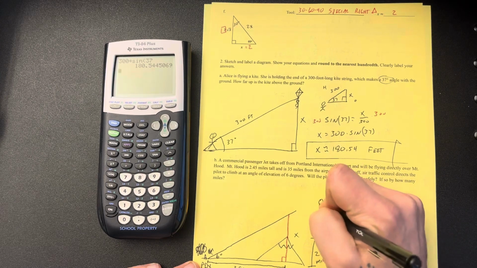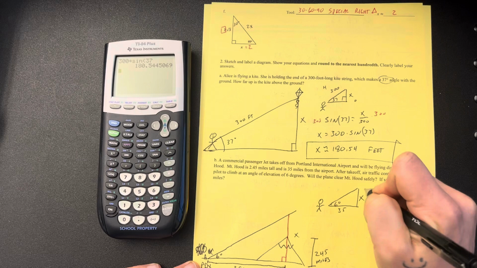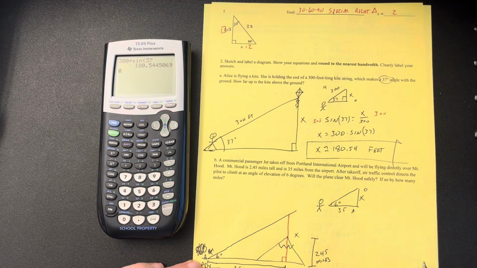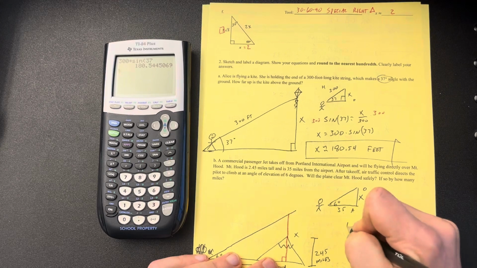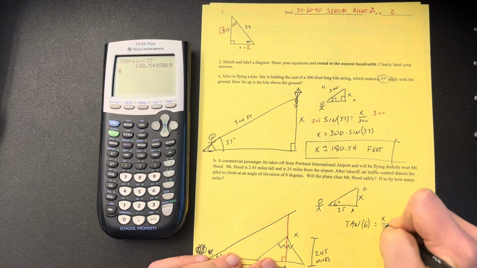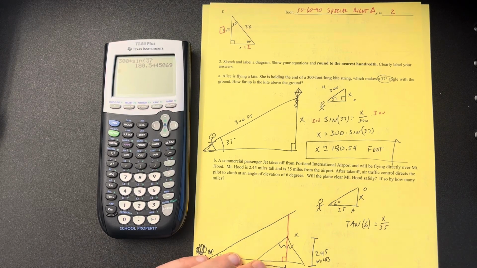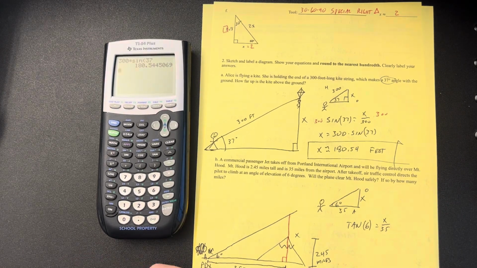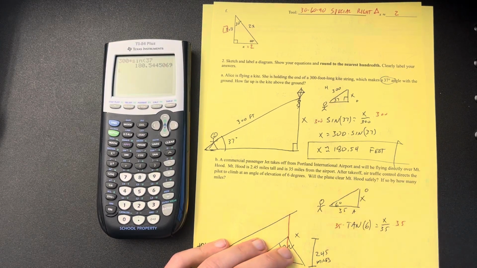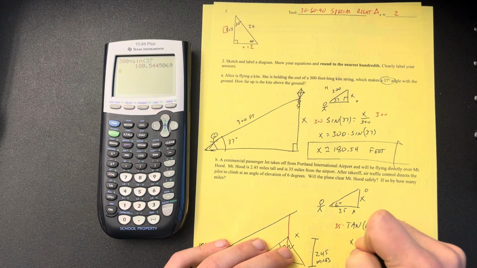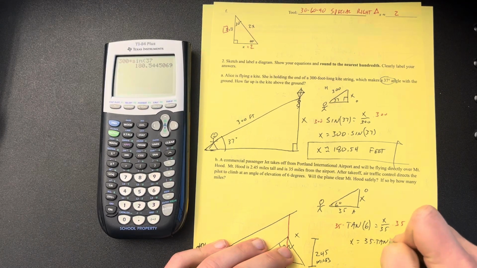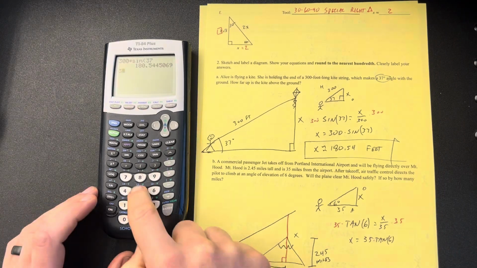We'll view the triangle from the 6-degree angle. X is our opposite leg, and 35 is the adjacent leg. Opposite and adjacent is tangent. So the tangent of 6 equals the length of the opposite leg over the length of the adjacent leg. Well, now we're just solving it like all the other ones. Multiply by 35, multiply by 35. I'm going to flip the sides again. X equals 35 times the tangent of 6. Let's ask our calculator what that value is.